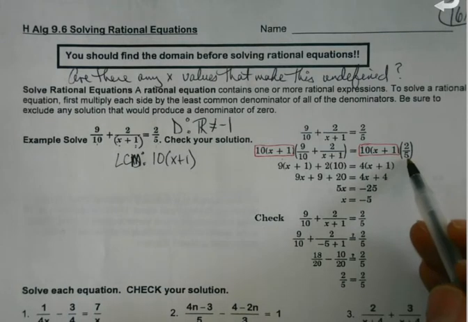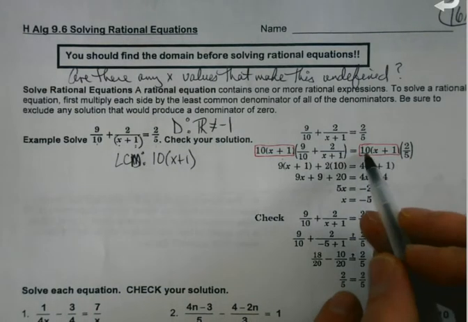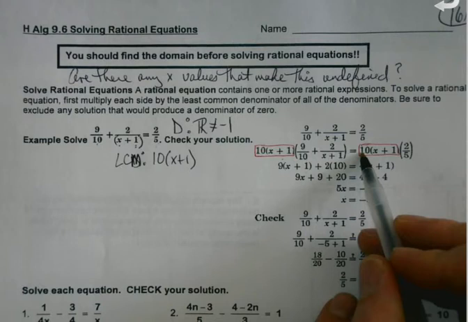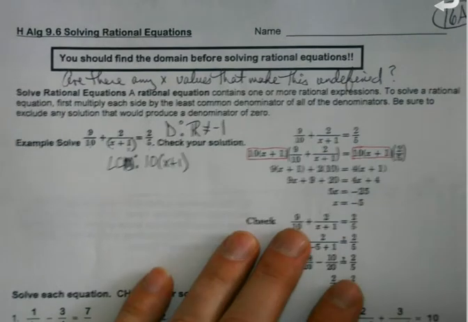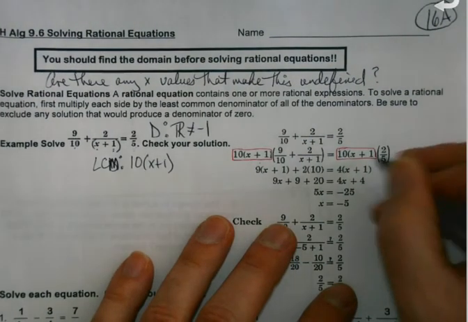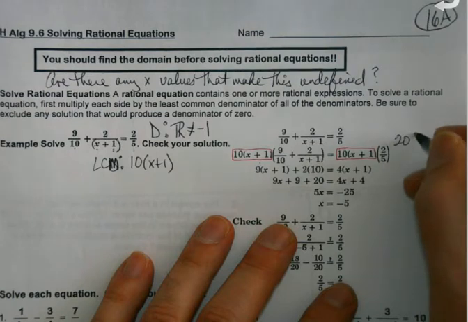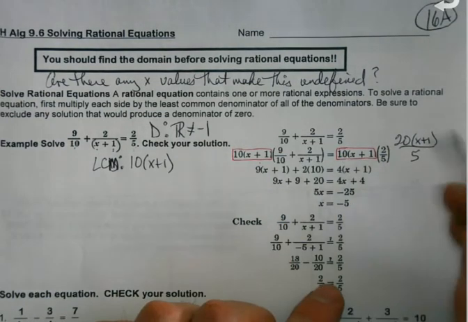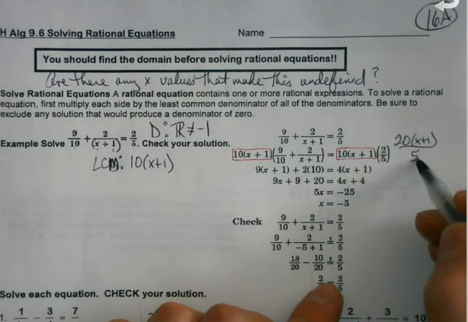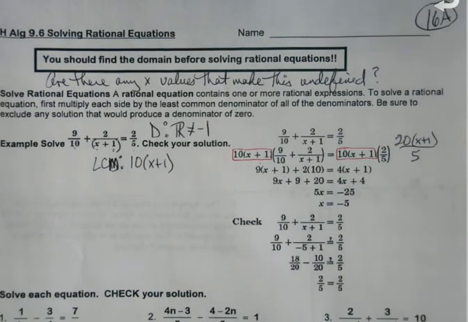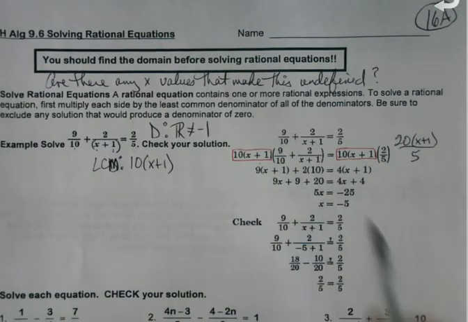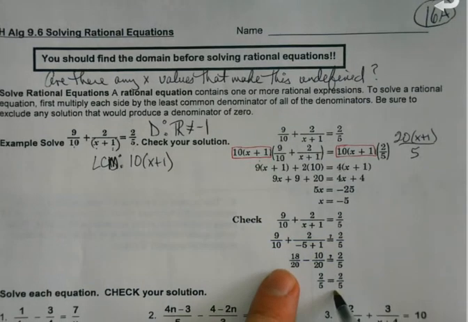And then the 2/5, now this one's a little more interesting. 5 goes into 10 twice. So what's actually going on here, if I do a little side work, if I multiplied through, I'd have 20 times x plus 1 over 5, because I'd multiply times the numerator. But this reduces. 20 divided by 5 is 4. That's where that's coming from. So I multiply through, get rid of all the fractions, and then I just work through my algebra skills and find an answer.